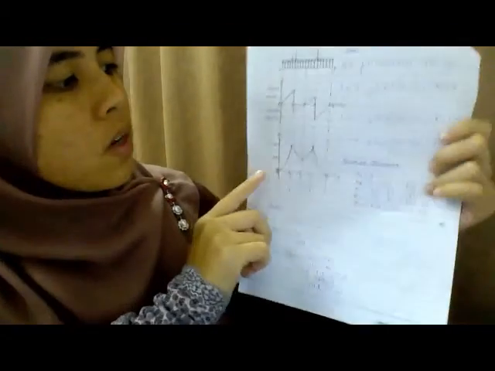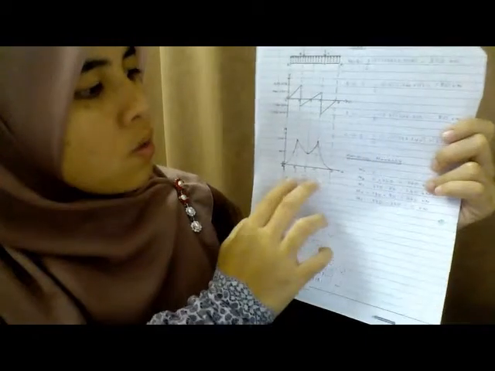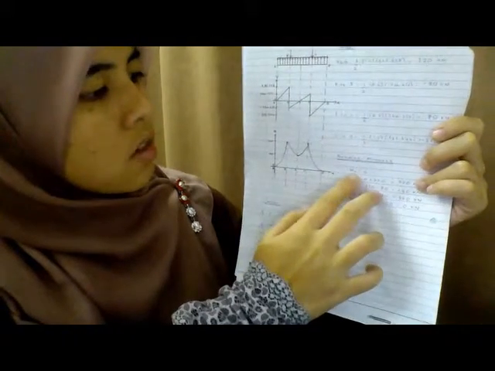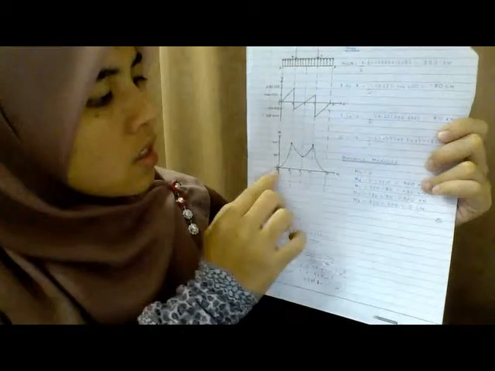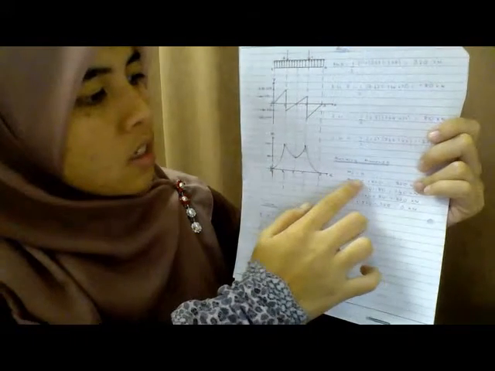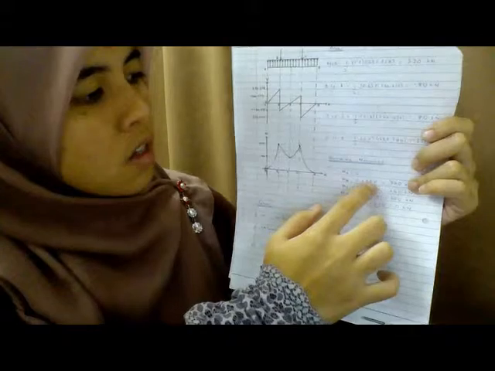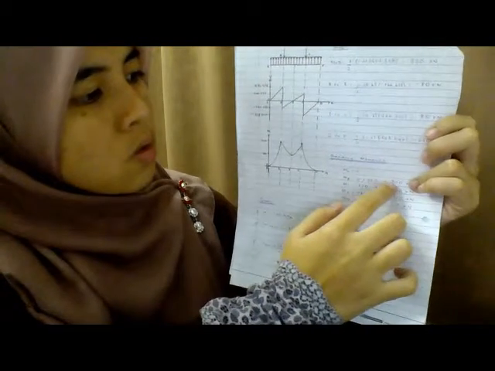But for the bending moments, we assume that the value of moment at A is equal to 0, and then MB is 0 plus 320 equal to 320 kilonewton.